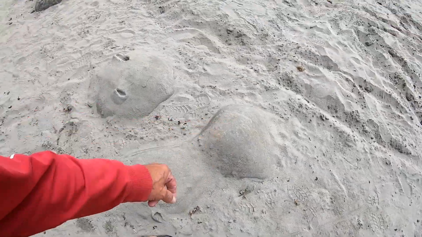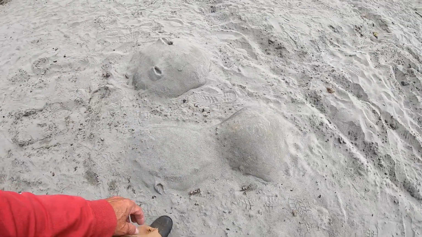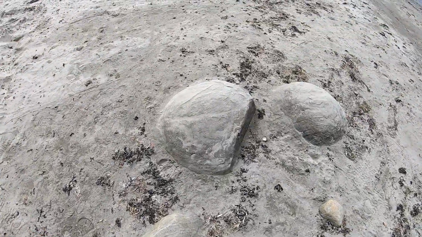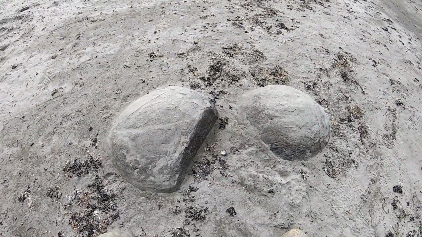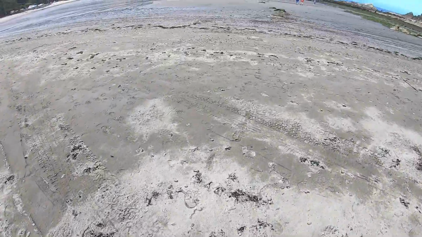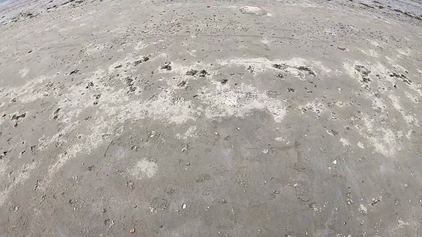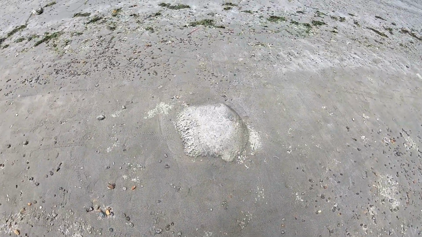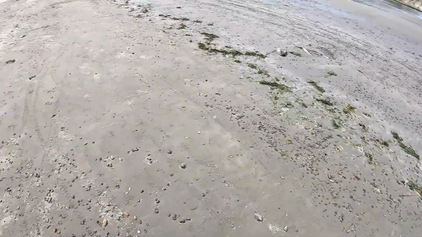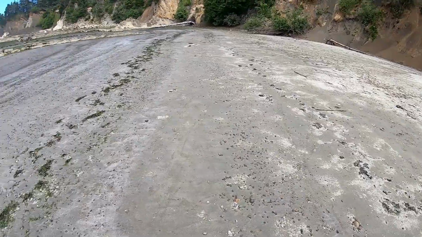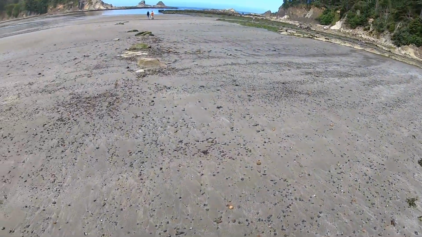And then here's a couple here. And they break off like that. And then I've got the top of one here, and another one there. They would be all over in here, but they're just buried or gone, eroded.